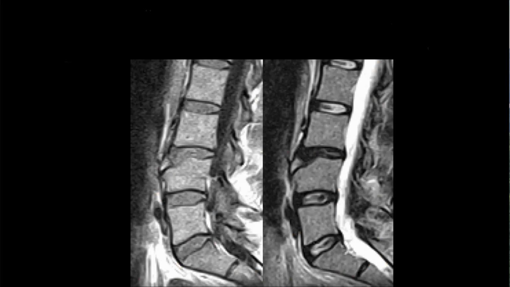Okay, Tayson. All right. So it looks like at L4, the anterior aspect of the superior end plate is depressed. So this is called a limbus vertebra.